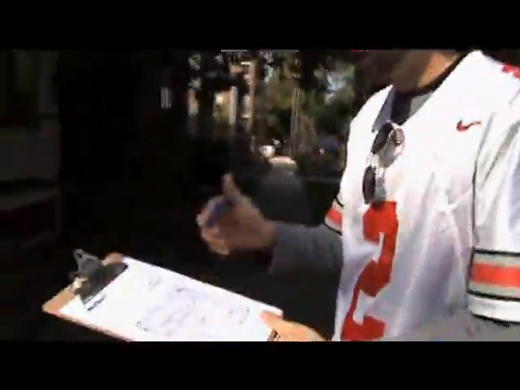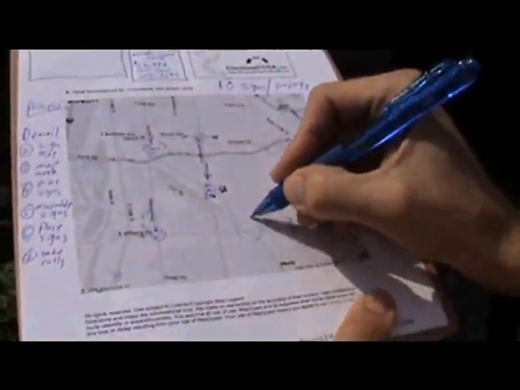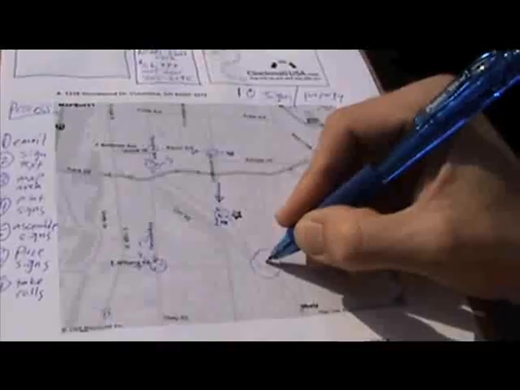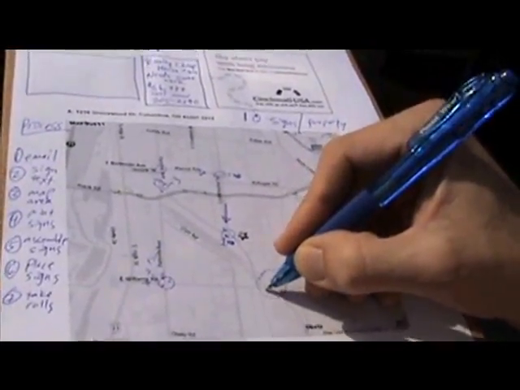Okay. You're good. So let's just say, for example, we're going to use this intersection as an example. Let's just say there's a traffic light here. If it's a humongous intersection, you just want to go 1, 2, 3, 4. You just want to get all 4 directions.